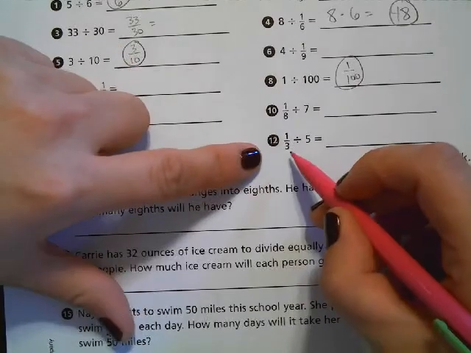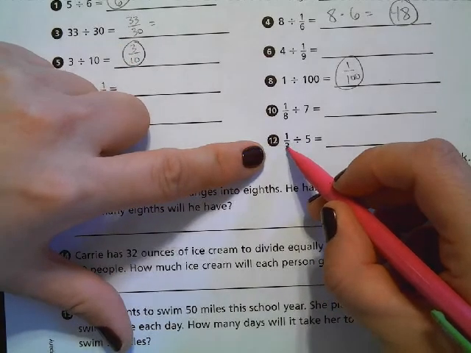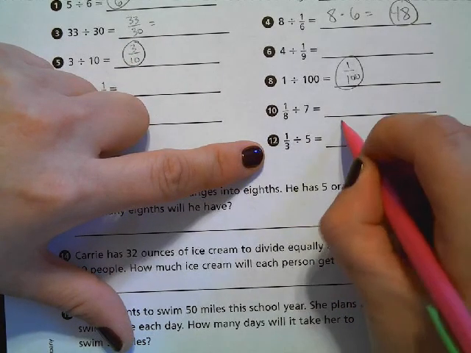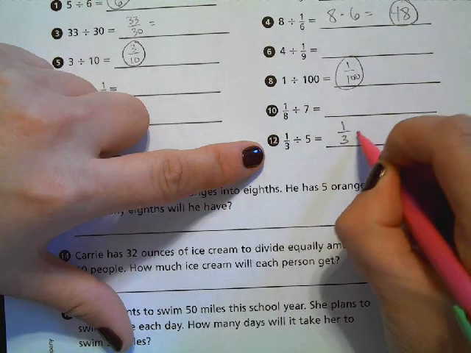Same thing if I had 8 candy bars and I cut the candy bars into sixths. How many sixths would I have? Keep, change, flip.